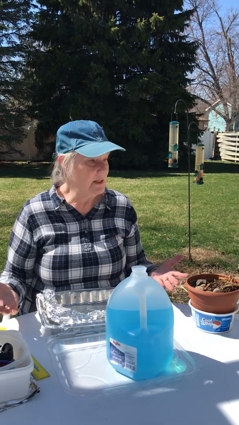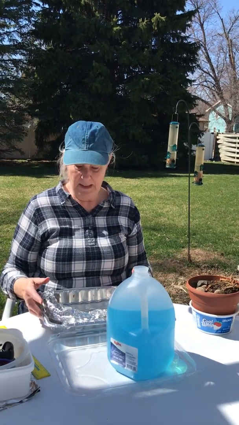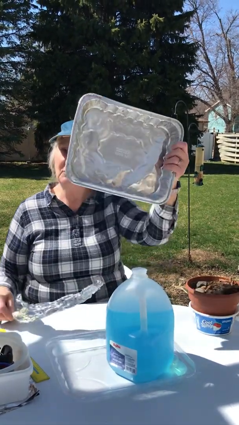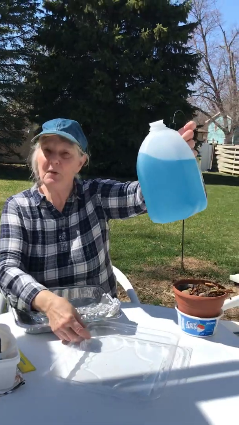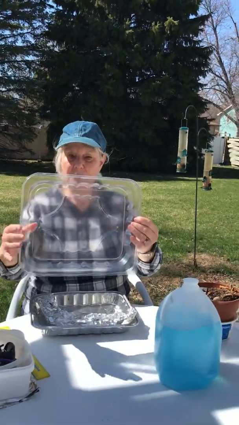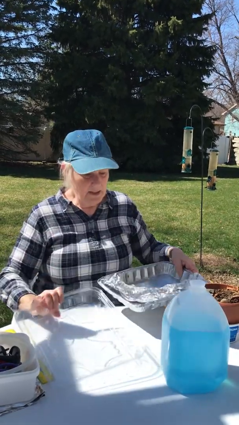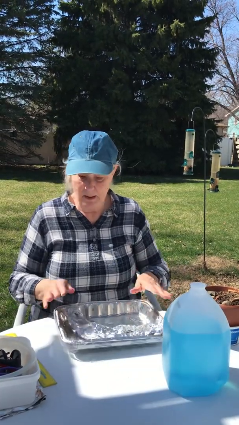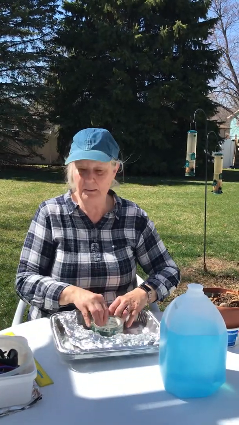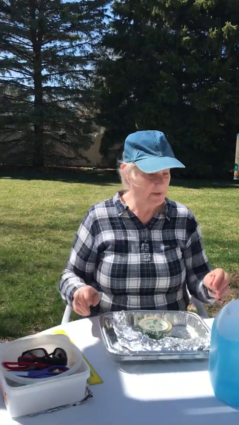First of all, we can look at some of the equipment that you might need. Something like an aluminum pan, piece of foil, some water that's been tinted with food coloring, maybe the cover for the aluminum pan would be very useful because we're going to pour water into it when we make our model. We have to hold things down today because the wind is quite fierce.